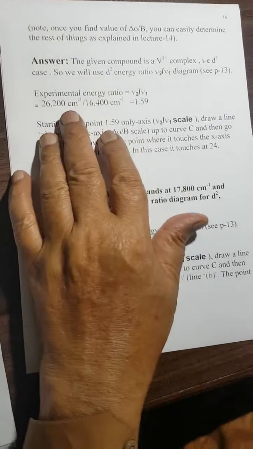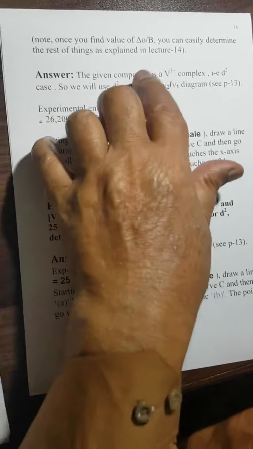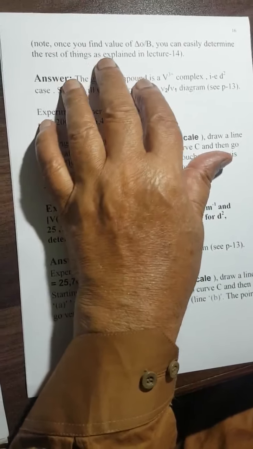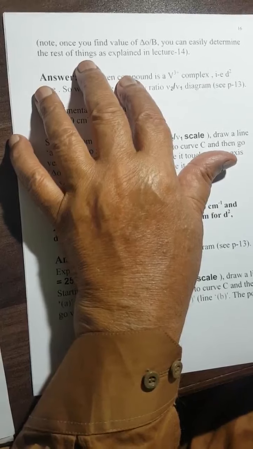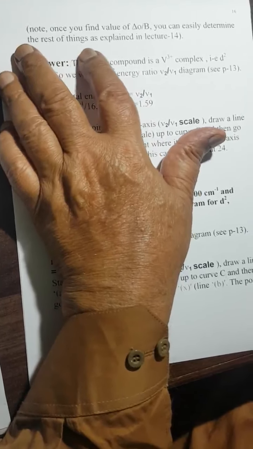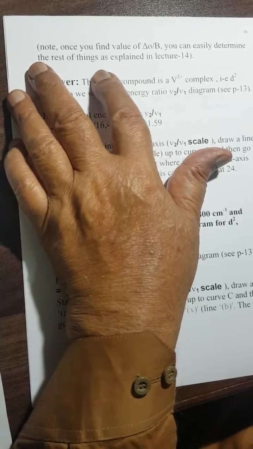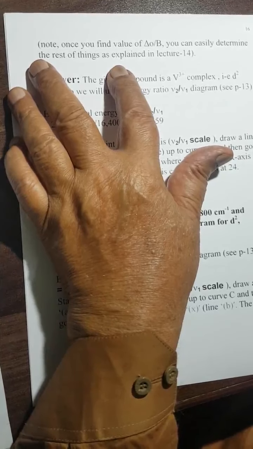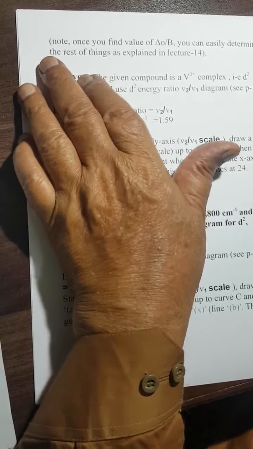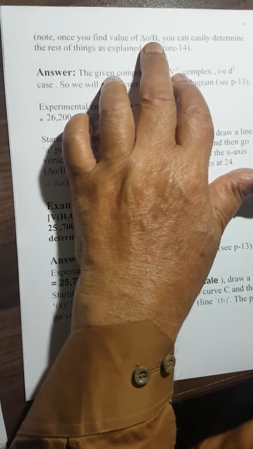Note, once you find out the value of delta, you can easily determine the rest of the things. What are the rest of the things? How you find the value of ligand field parameters, how you find percentage character, how you find this, how you find this. All you need to do is find out this value.